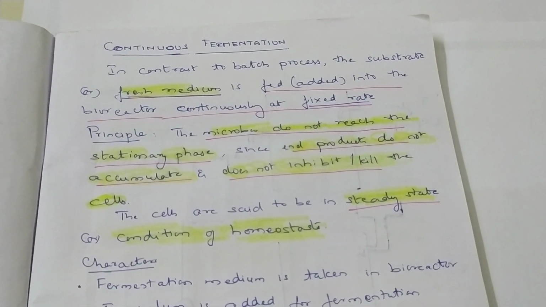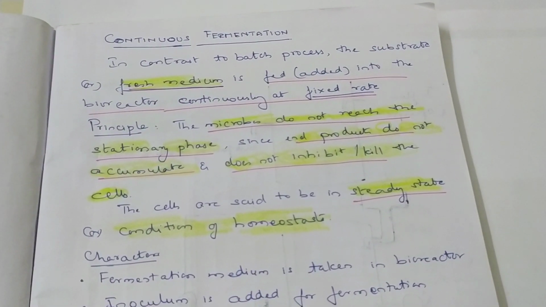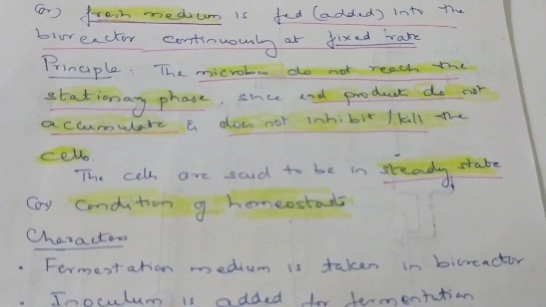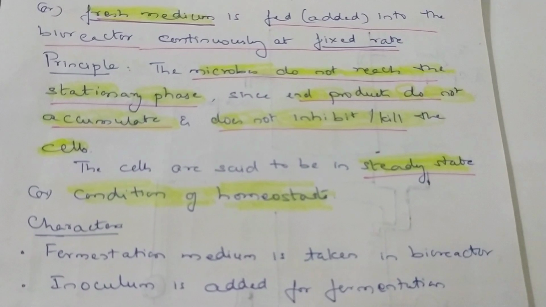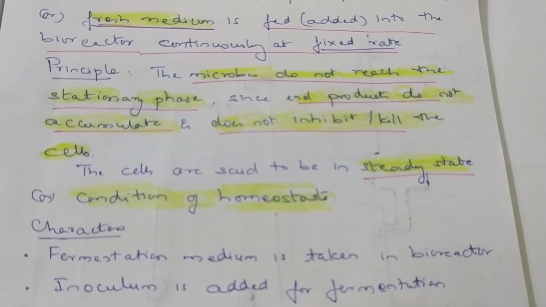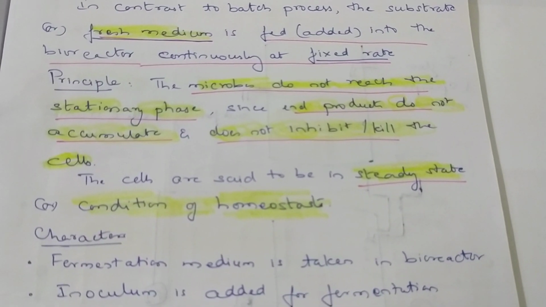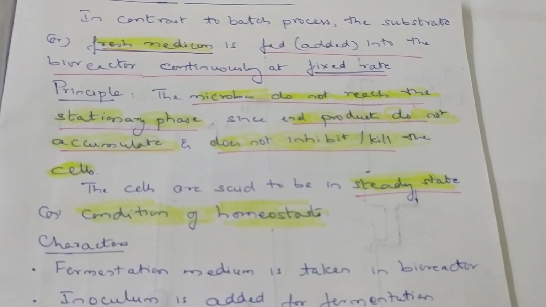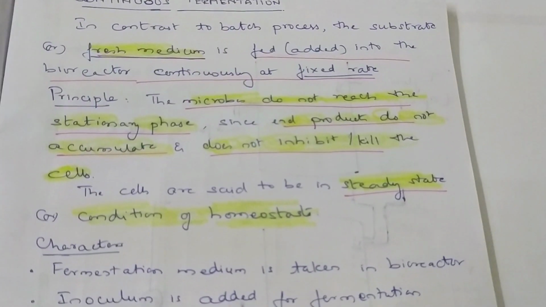So there is no intermittent complete harvesting of the media. Partial harvesting of the media will happen. The microbes do not reach the stationary phase since end products do not accumulate, and do not inhibit or kill the cells. The cells are said to be in steady state and the condition of homeostasis. So what do you understand here? The cells are remaining in one phase.